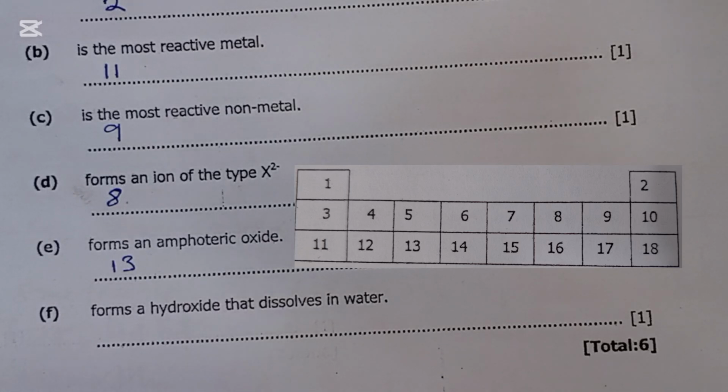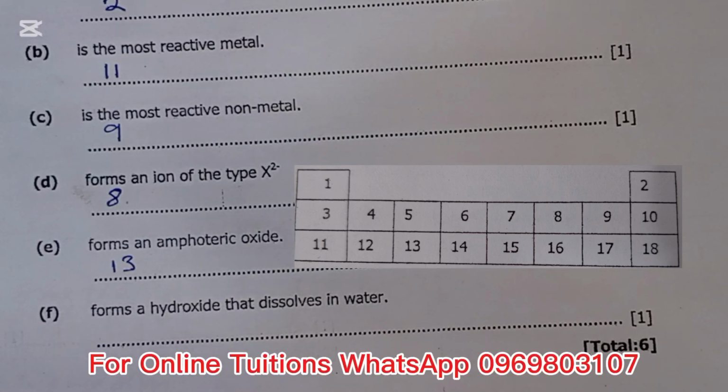They are called alkali metals because they form an alkaline solution whenever they react with water, which is a hydroxide. That hydroxide dissolves completely in water because group 1 elements form strong bases, which are alkaline. So it forms a hydroxide that dissolves in water. They are group 1 elements. So we have 11.